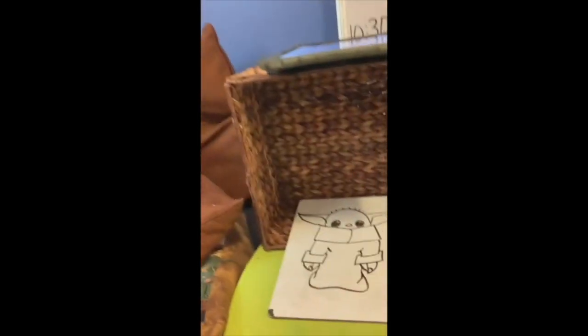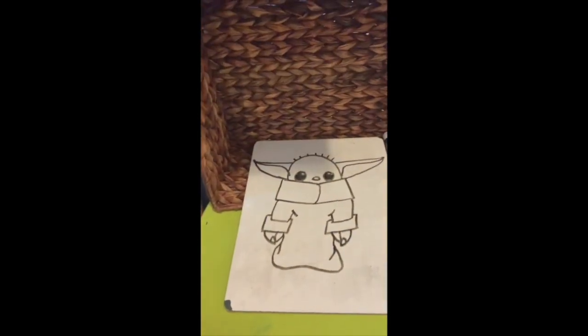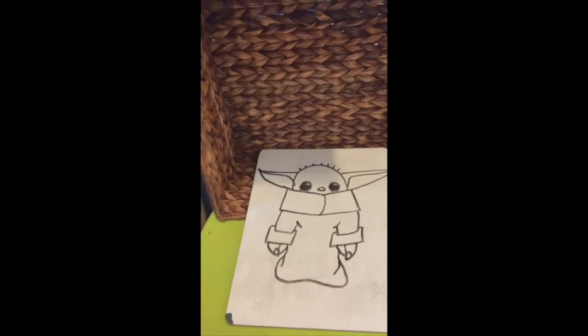Hey there, my name is Pete and I teach 4th grade in the dual immersion program. And one of the ways that I try to support my second language learners is by doing instructions of a drawing we're going to do. So today's drawing, you can see over here is the final product is Baby Yoda.